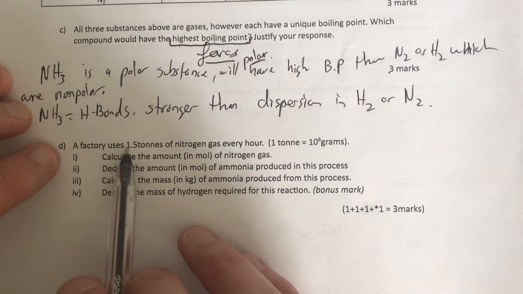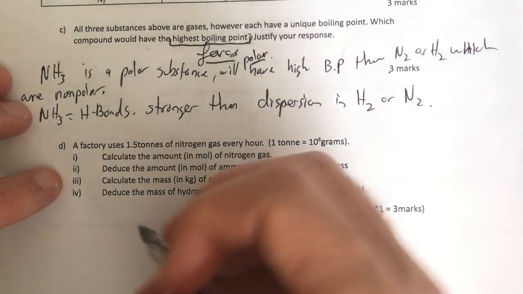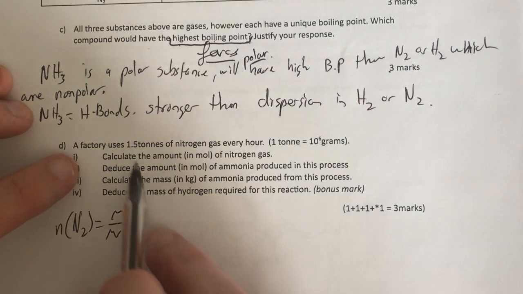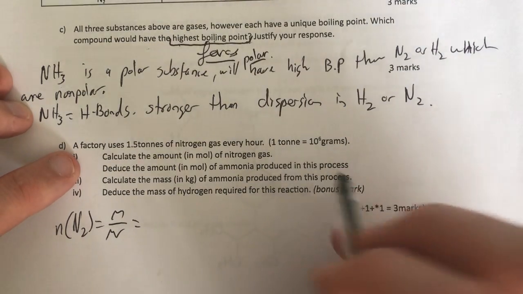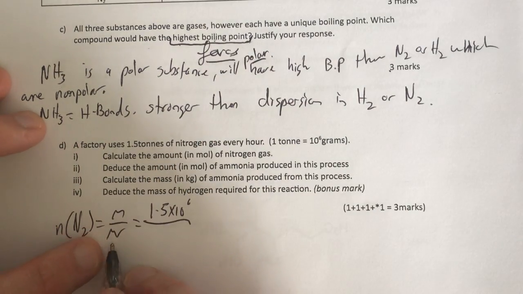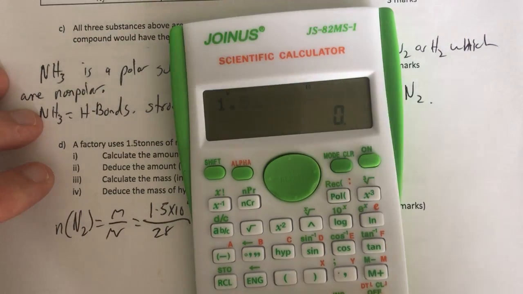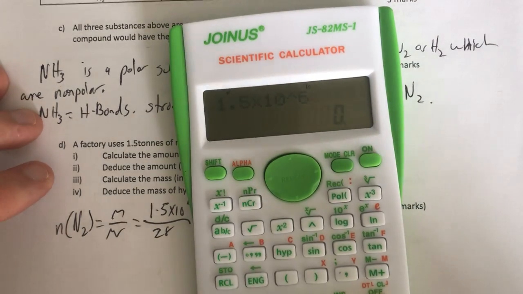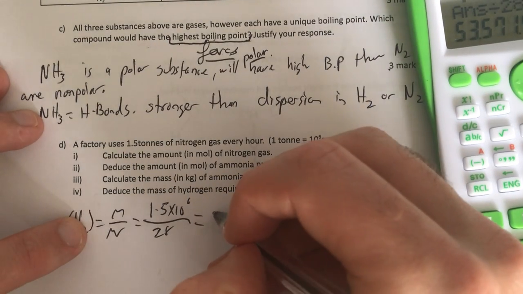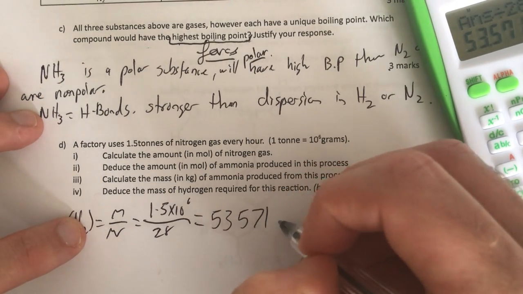Part D, a factory uses 1.5 tonnes of nitrogen gas every hour. Calculate the amount of nitrogen gas. So therefore number of moles of nitrogen gas equals m over Mr. Now I've got tonnes. 1 tonne is 10 to the power of 6 grams. So it's going to be 1.5 times 10 to the power of 6 divided by my molar mass of nitrogen, which will be 28. So you turn on the calculator, 1.5 times 10 to the power of 6, divide that by 28. And that gives me 53,571 mole.